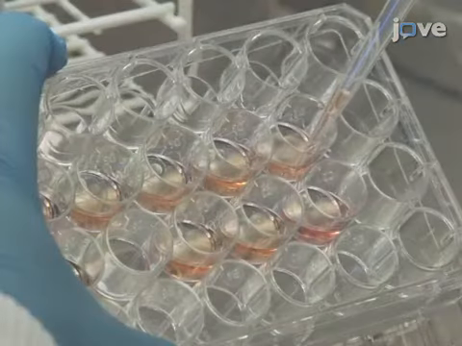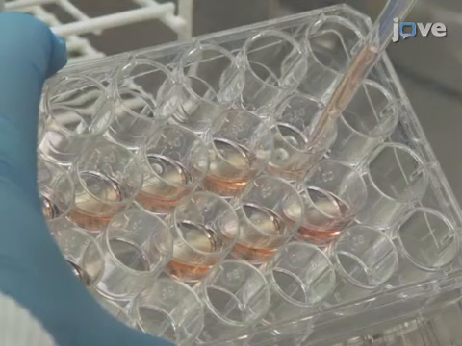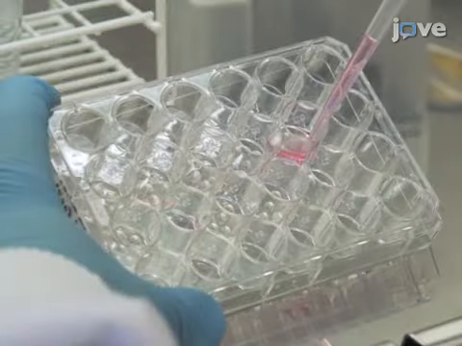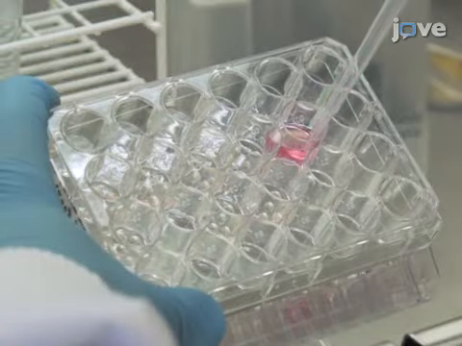Next, use a P1000 pipette to carefully aspirate the medium from the organoid culture wells without disturbing the basement membrane matrix drops and add 1 ml of basal medium to each well.